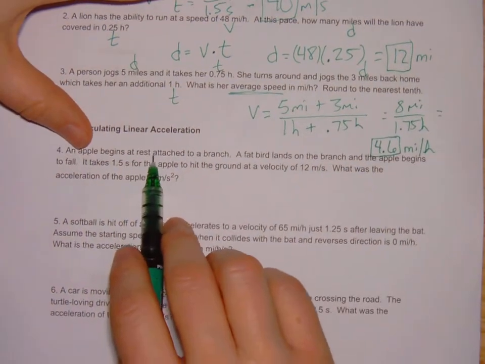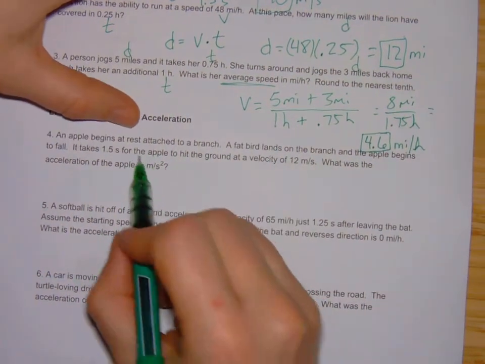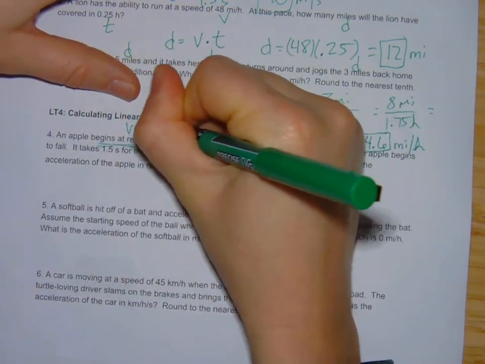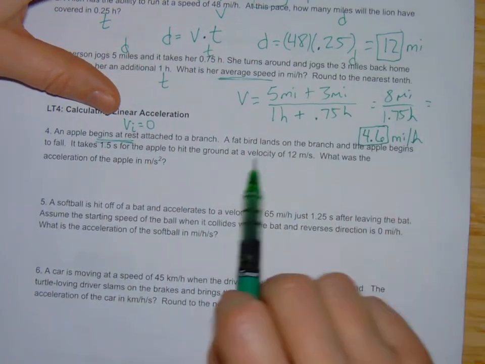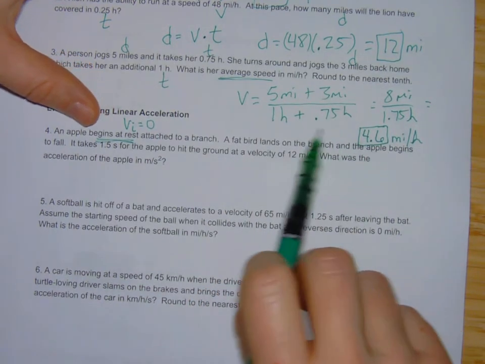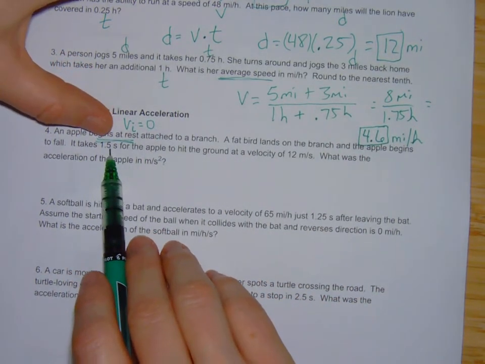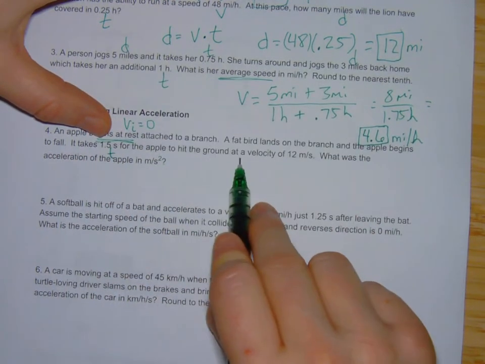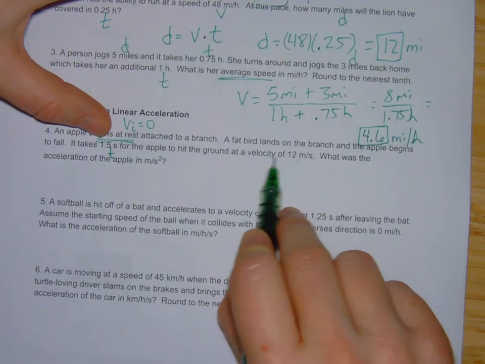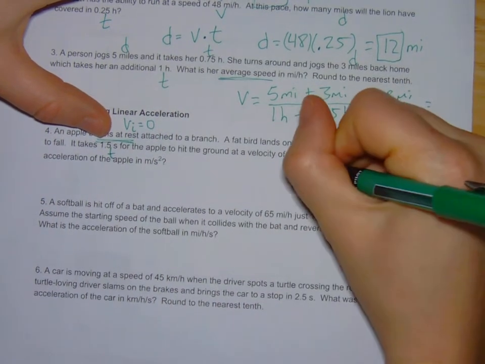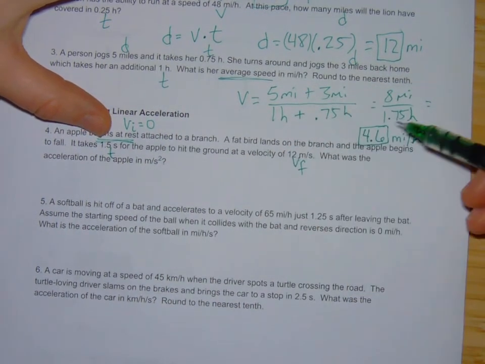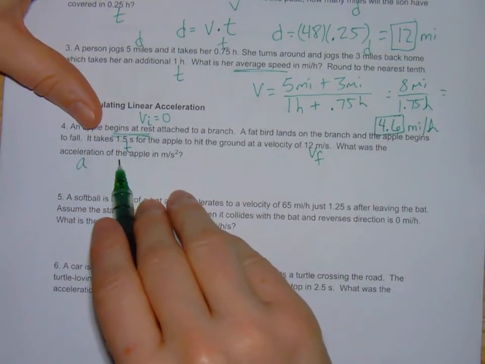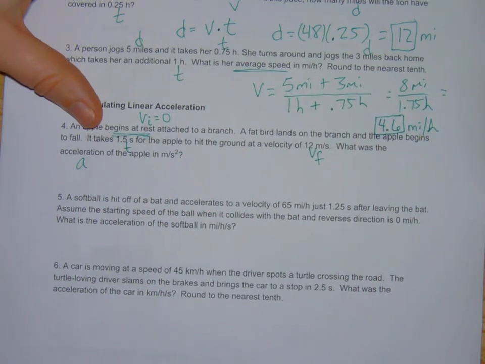Alright, an apple begins at rest, attached to a branch. That's important. It begins at rest. So you got a VI right there, and it's going to end up being 0, because it's not moving. We have a fat bird, lands on the branch, apple begins to fall. It takes 1.5 seconds, there's the time, for the apple to hit the ground at a velocity of 12. So it hits at 12 meters per second. That's your final velocity. What was the acceleration? That's an A. Of the apple, meters per second squared is the unit, it's just the unit.